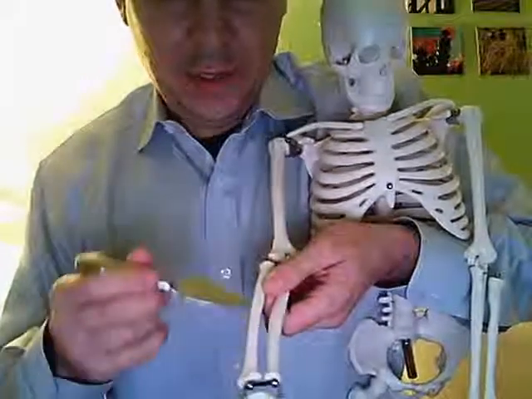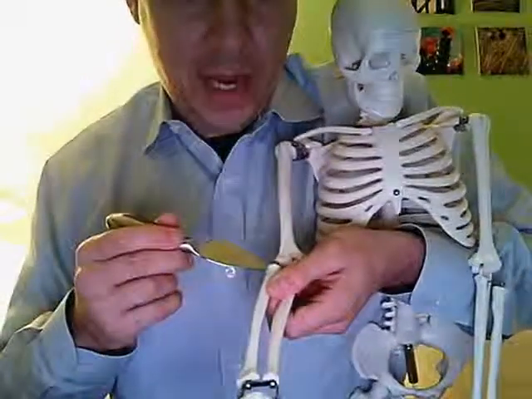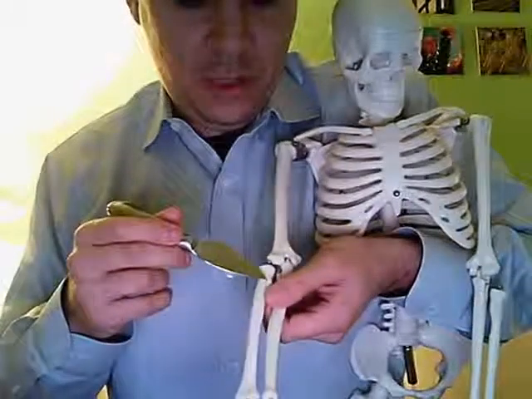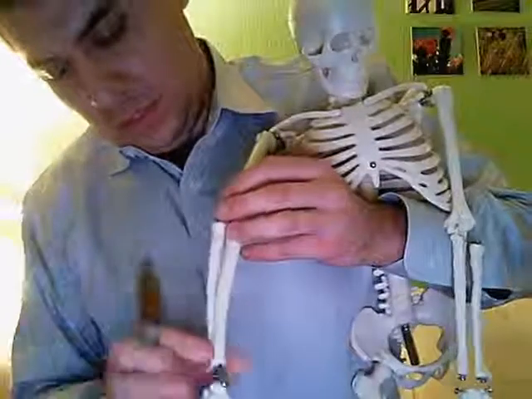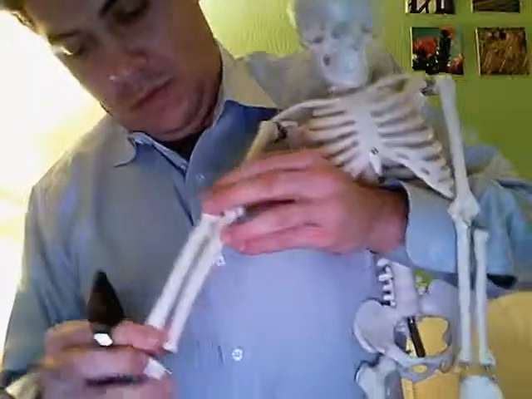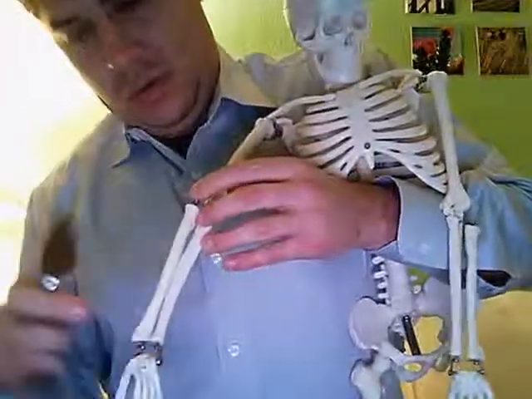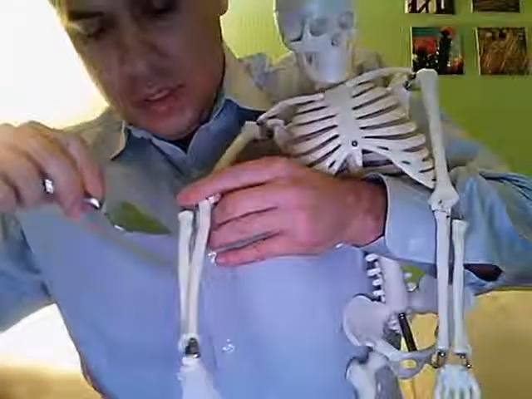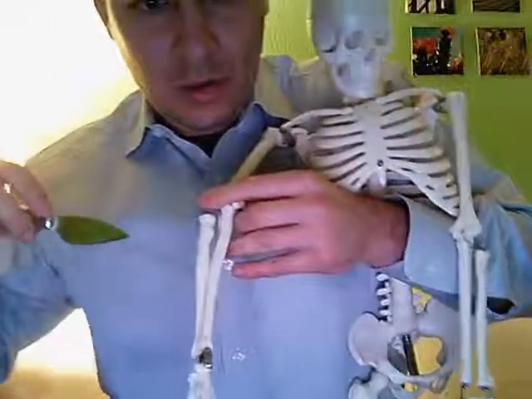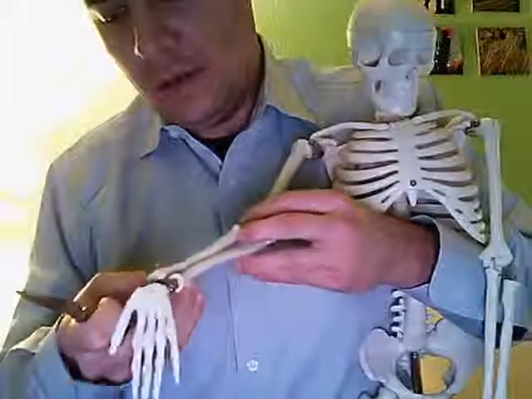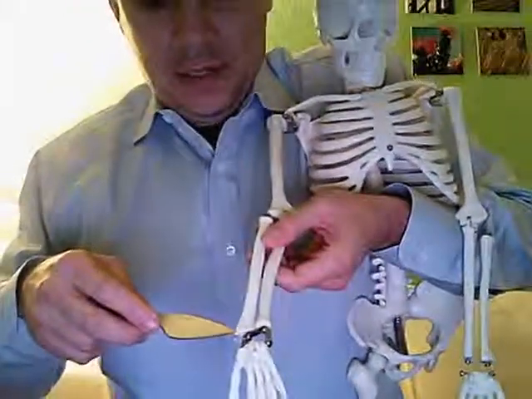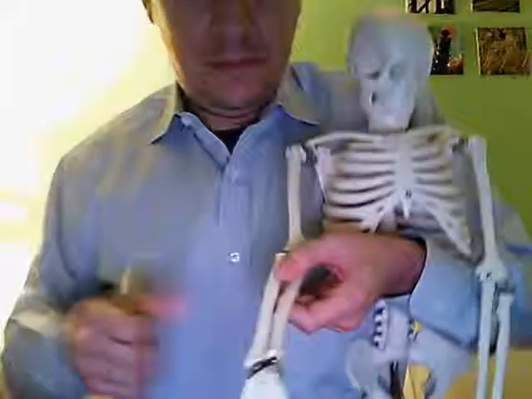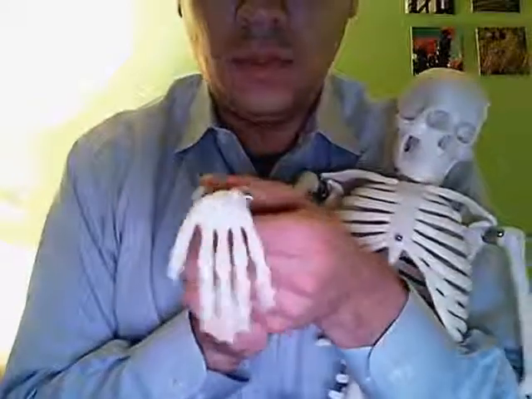This is the radius. This is the head of the radius. This is the radial tuberosity. This is the radial tuberosity right here. And this is the styloid process of the radius. Let's talk about the hand.